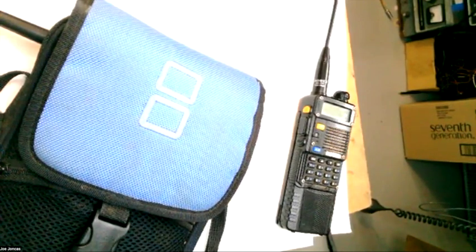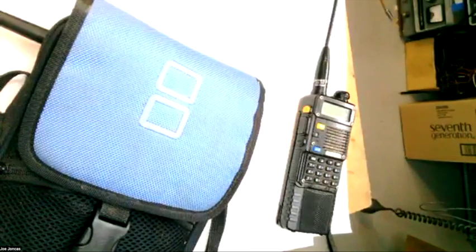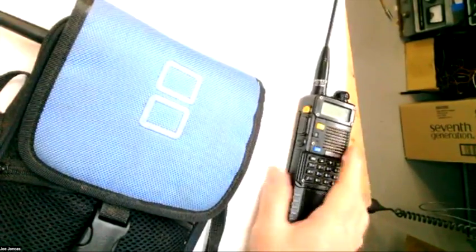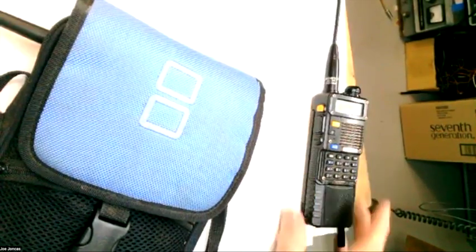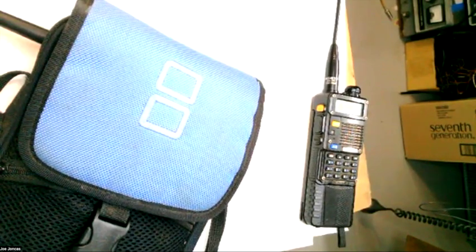It's got good audio, and it's an extremely nice radio, and especially if you buy the Baofeng B-Tech radio, because that is certified for use in the United States by the FCC. And that's why they're a little more expensive, the B-Tech, but another $20, and it's a wonderful radio.